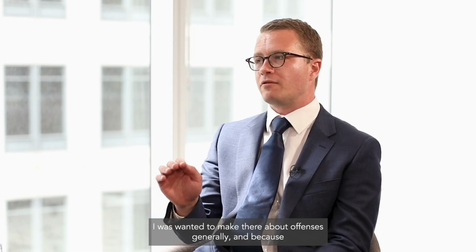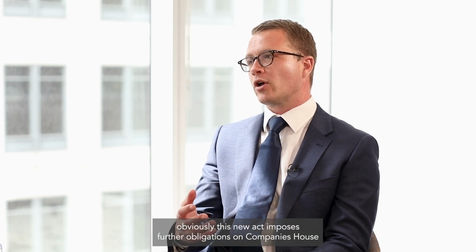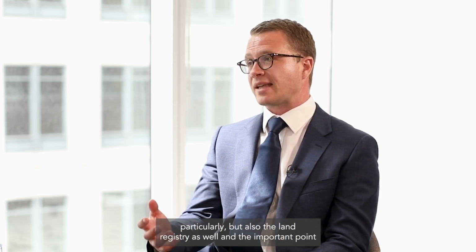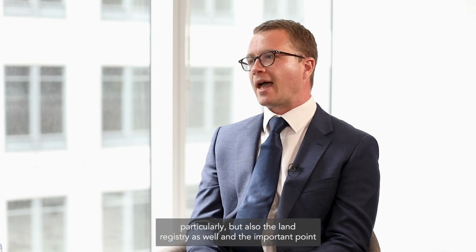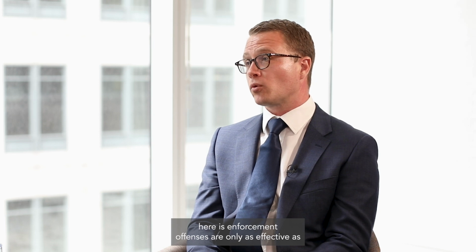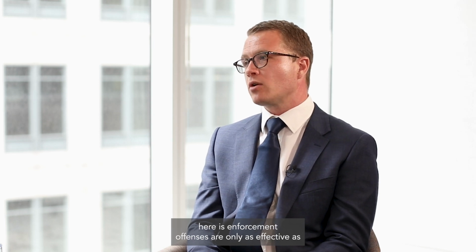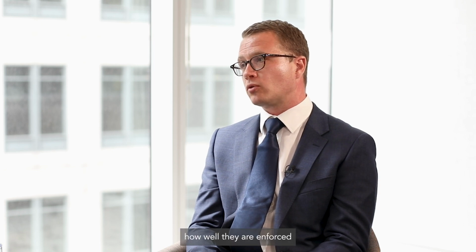Okay, that's interesting. There's one more point I just wanted to make there about offences generally, and because obviously this new Act imposes further obligations on Companies House particularly, but also the Land Registry as well. And the important point here is enforcement. Offences are only as effective as how well they are enforced.